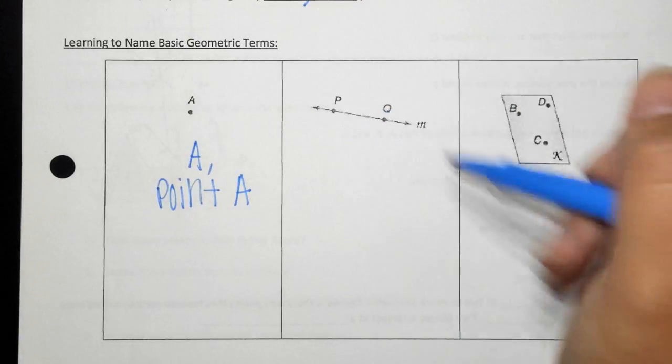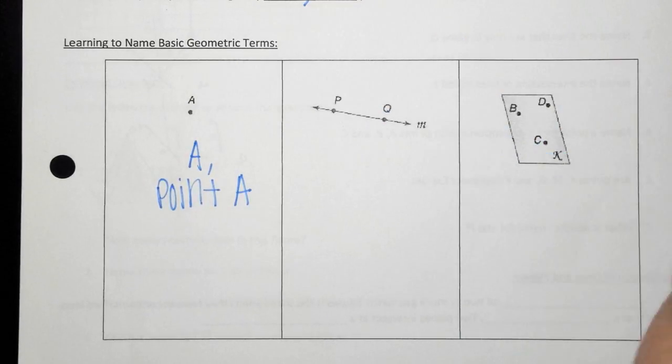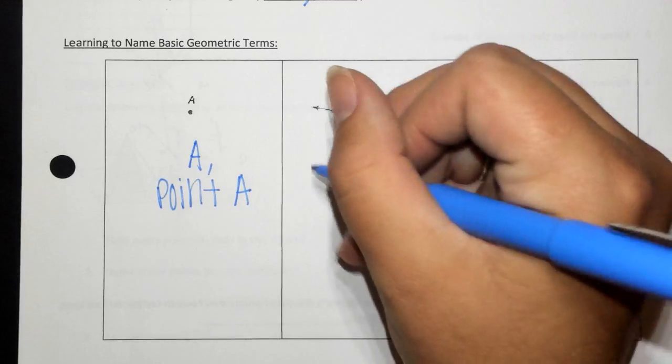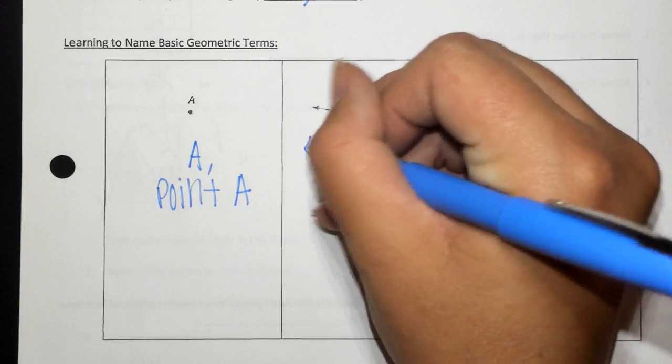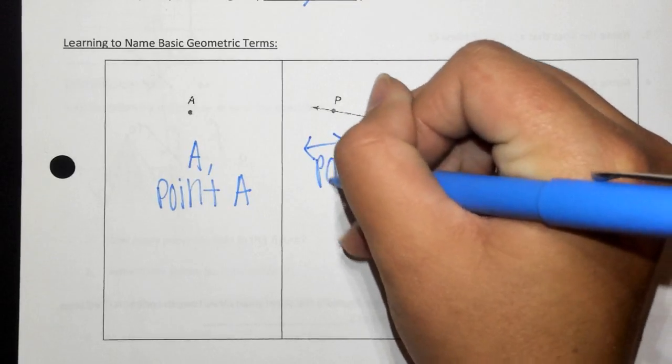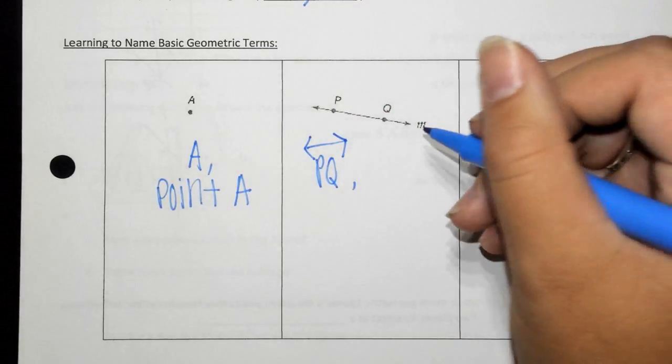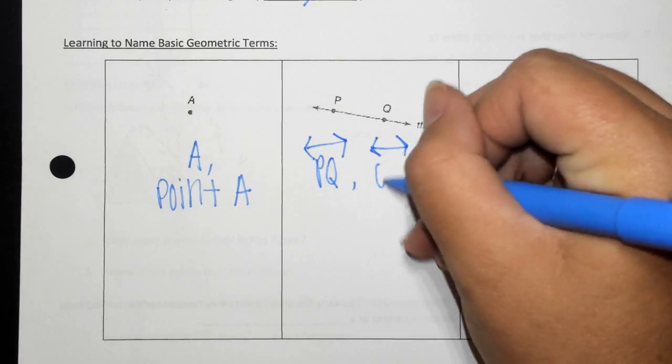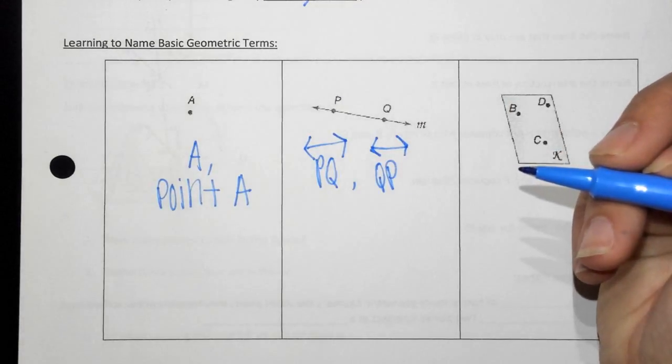Okay, next. Which one is this? What is it? That's a line. It's a line. Now, there's three ways to name this line. The first one is what? Okay, all right, I heard different things. This is the symbol, right? I can use symbol PQ or the symbol QP.